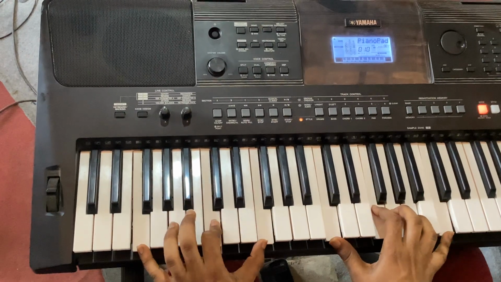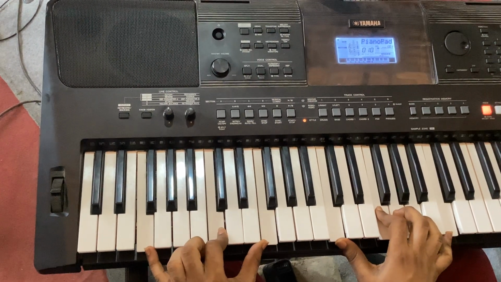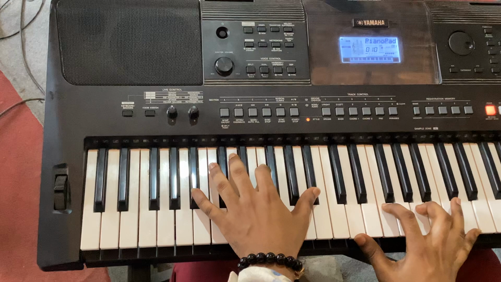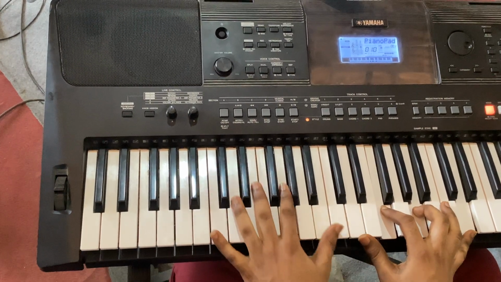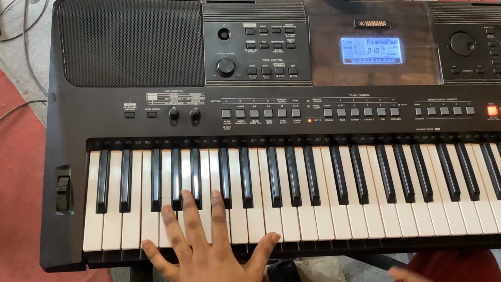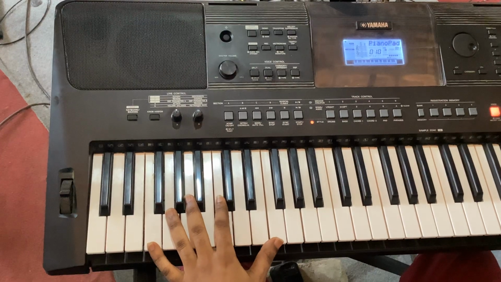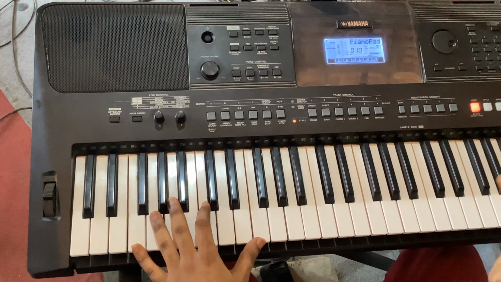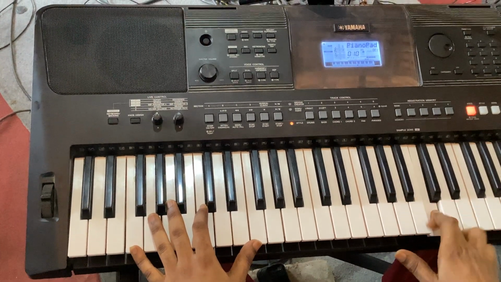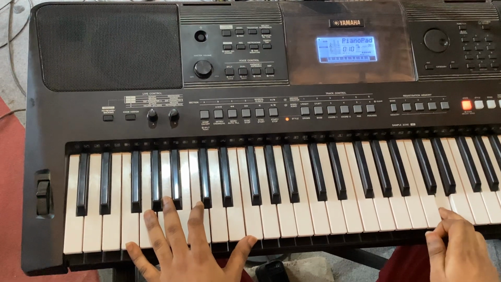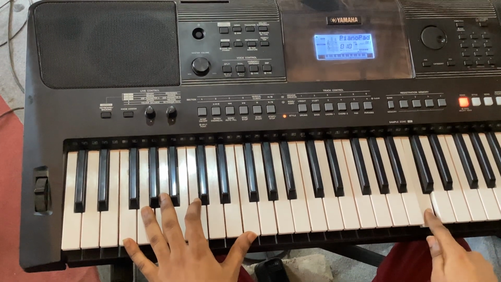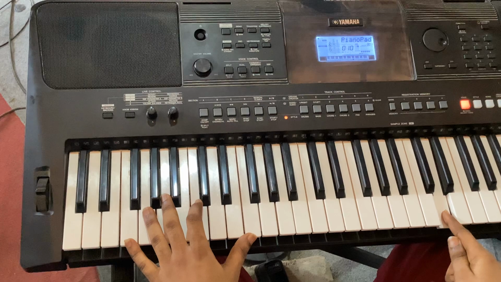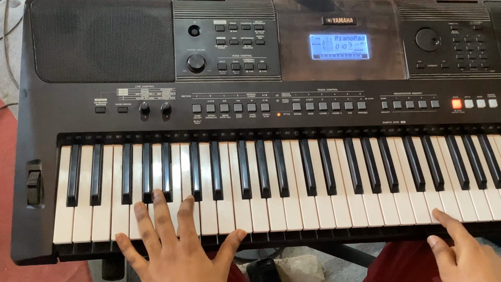I'm doing it in the key of F. Even if you don't know how to play this song, you haven't played it before, now let's start with the melody. So the melody starts here. Then we go to this note here, which is D.